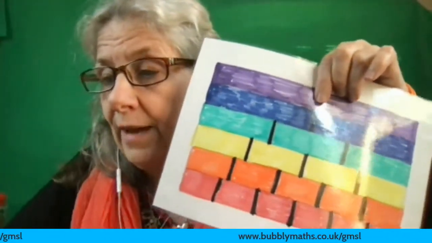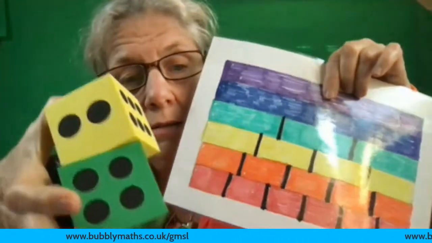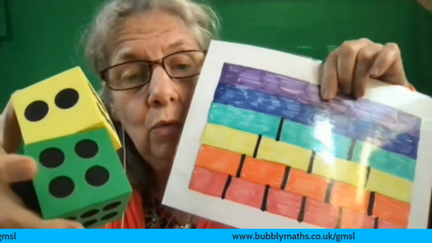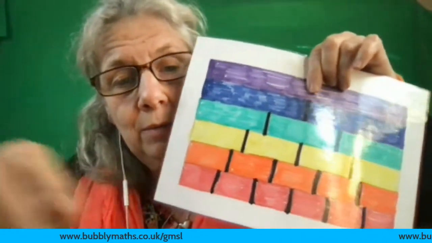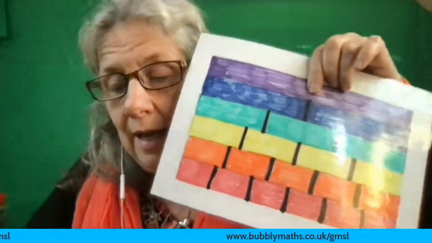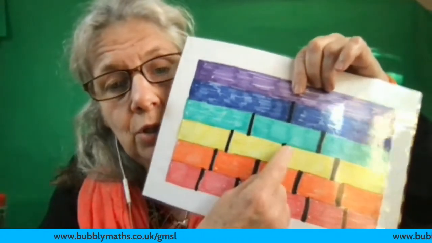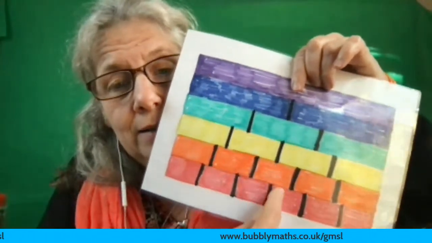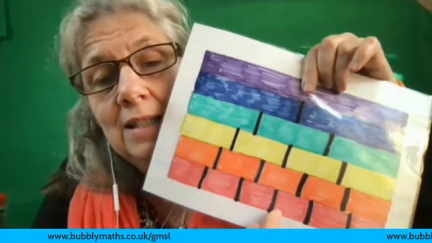Now, another thing that might have happened is that you might have had this result, 2/4, 2 divided by 4. So which line would we take there? We'd go to the line with 4 divisions. That's 4. And then we got the number 2, so we count along: 1, 2. Look at that. It's the same as a half. And actually, look, it's the same as 3/6.